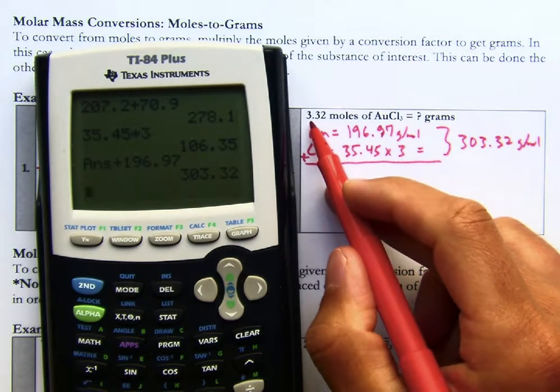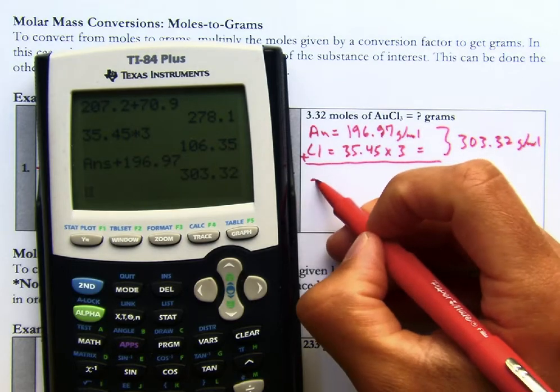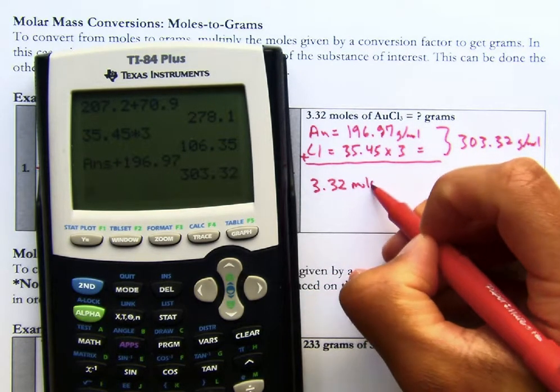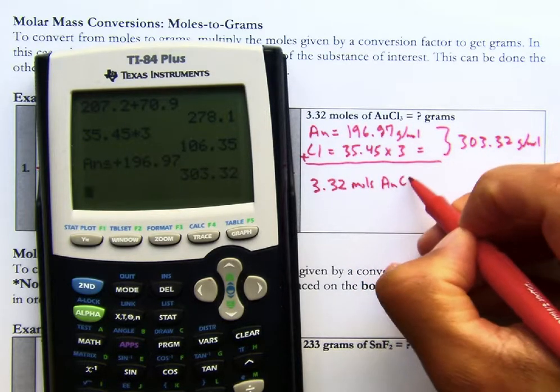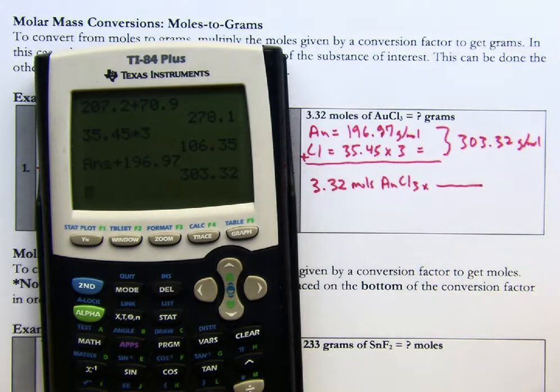We have 3.32 moles, so we're going to write 3.32 moles of AuCl3 times something over something else, because we're doing a conversion.